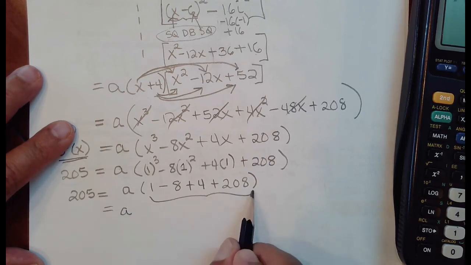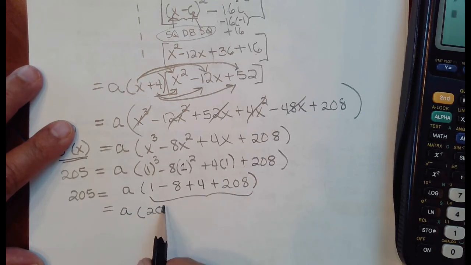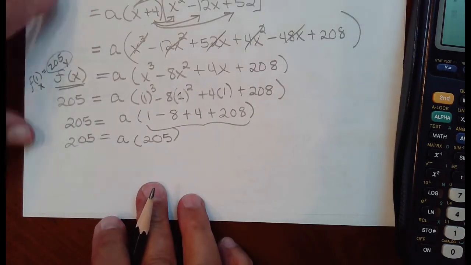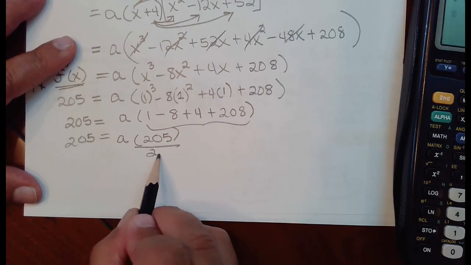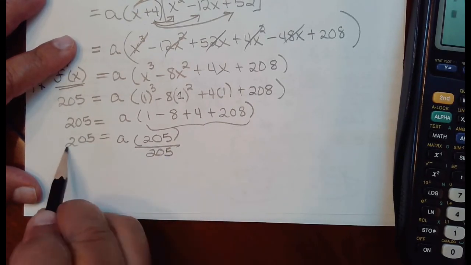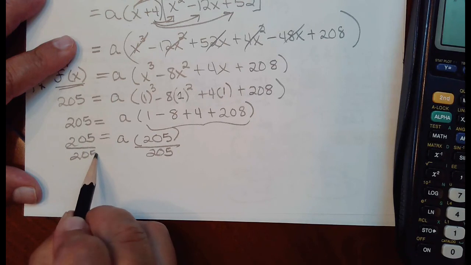So everything added up in here was 205. And there's a 205 here. So therefore, if you're looking for a, the leading coefficient, it has to be 1. Because you'd be solving for a here. Turns out that a is 1.